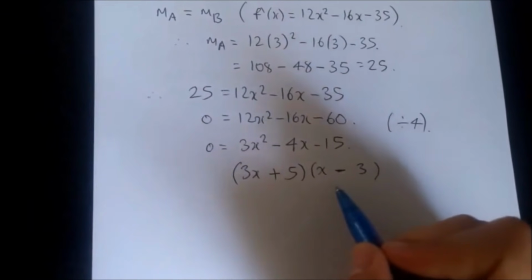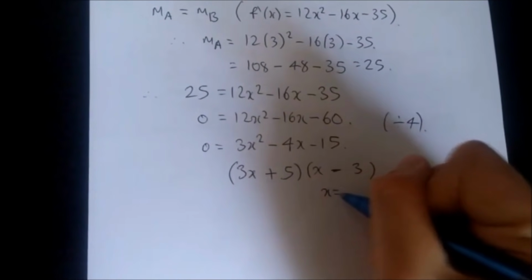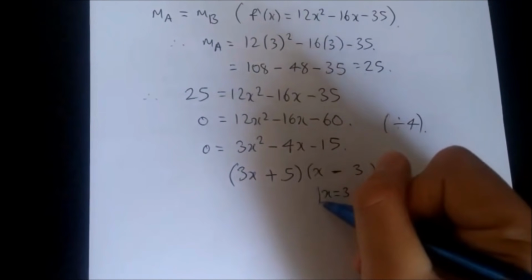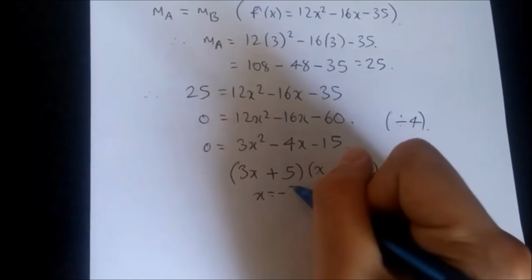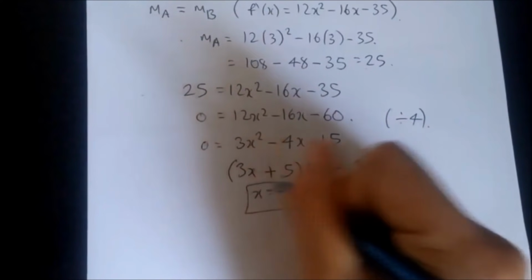And hence, looking at this, we know we've got our x coordinate for A, and then our x coordinate for B is therefore minus 5 over 3.